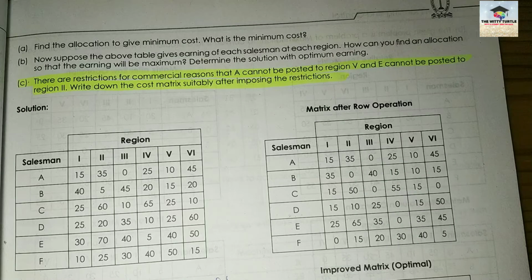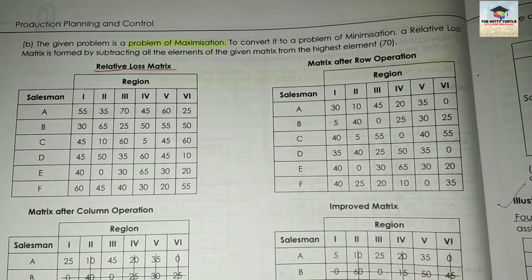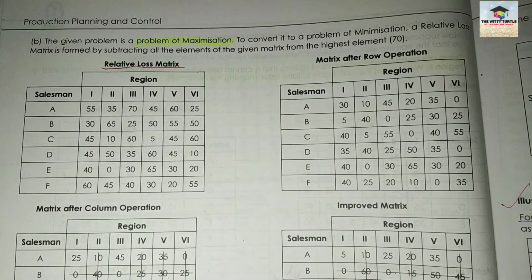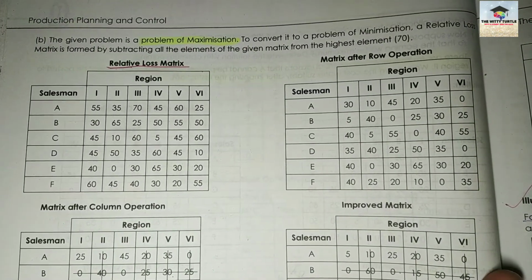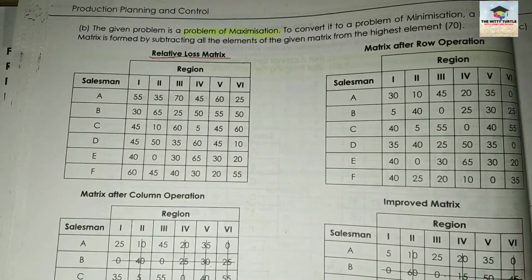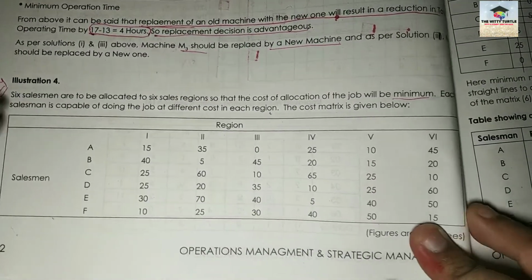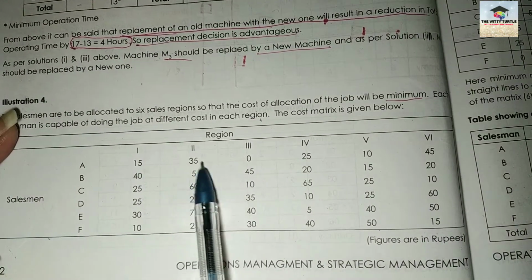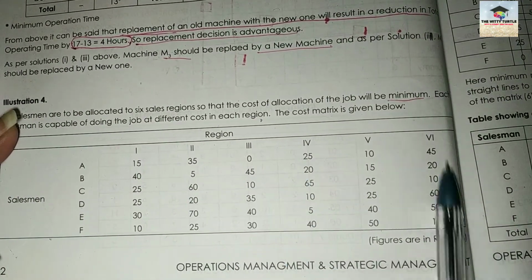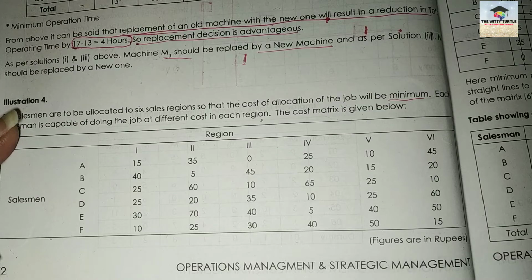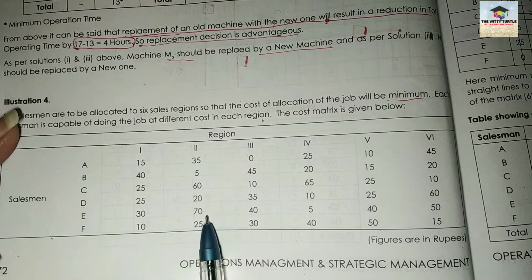Understood? Now let's start with the question. So as this is a problem of maximization, what is the first thing that you have to do? The first thing that you have to do is to find the maximum number, the biggest number, okay? So here, now look at all the rows and columns and tell me what is the maximum number, what is the biggest number? The biggest number is 70.